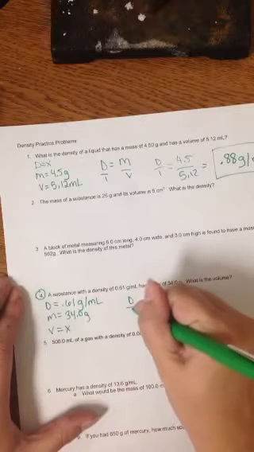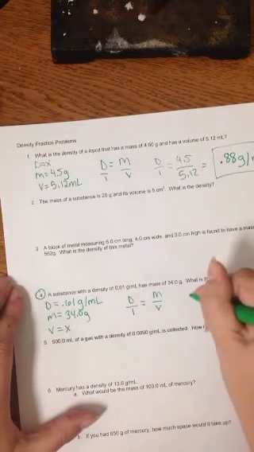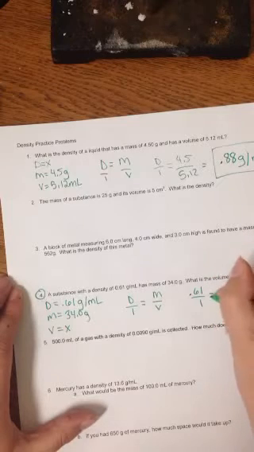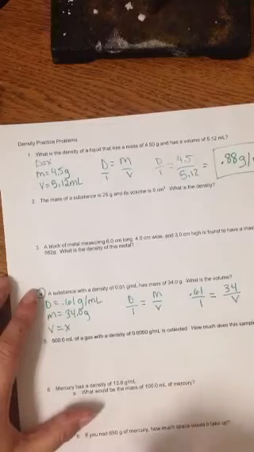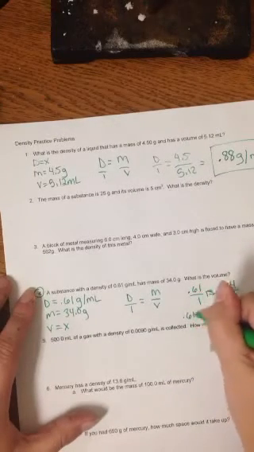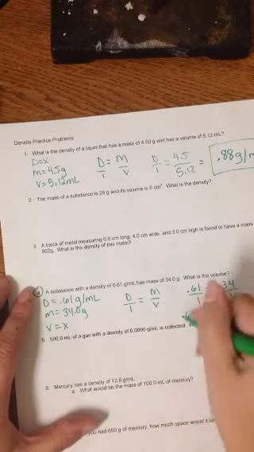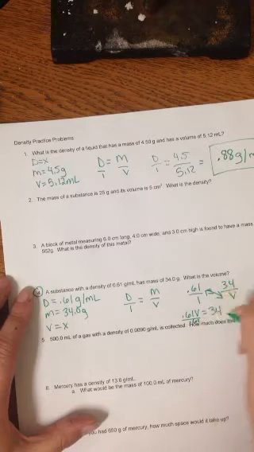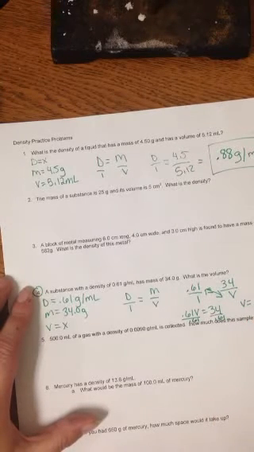So I set up the equation, D over 1 equals M over V. So I just plug my numbers in. 0.61 over 1 equals 34 over V. Now that I have a situation like this, I'm going to cross multiply. So I get 0.61 V equals 34. Well, I need V by itself, so I divide each side by 0.61. And I get volume to equal 34 divided by 0.61.